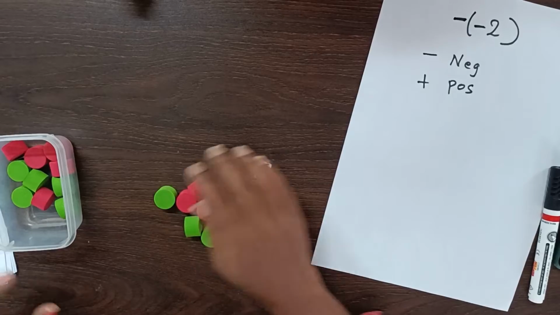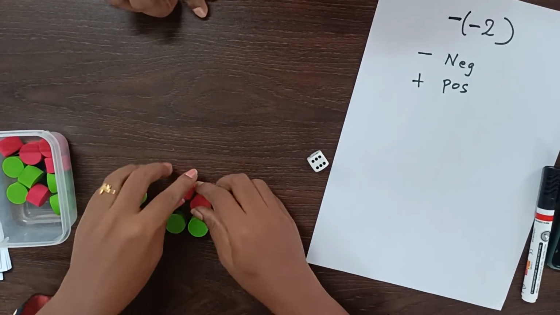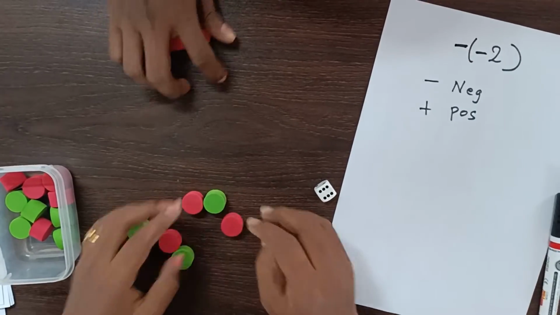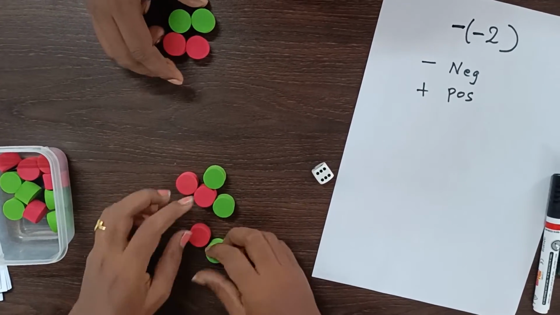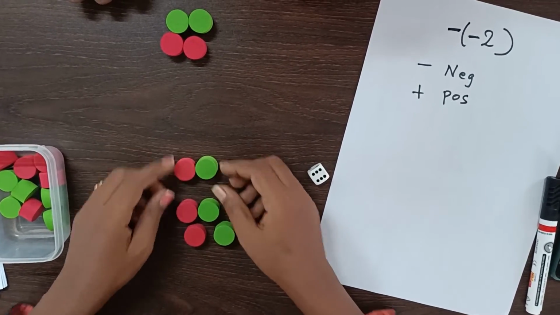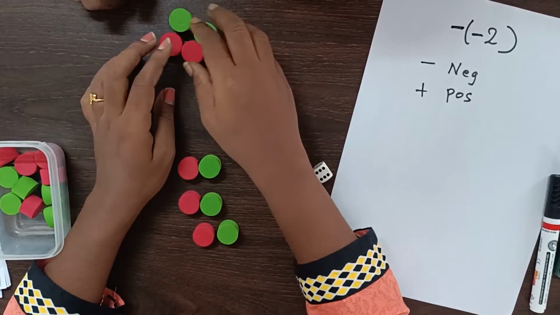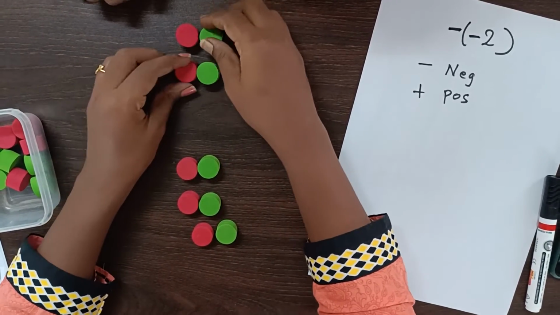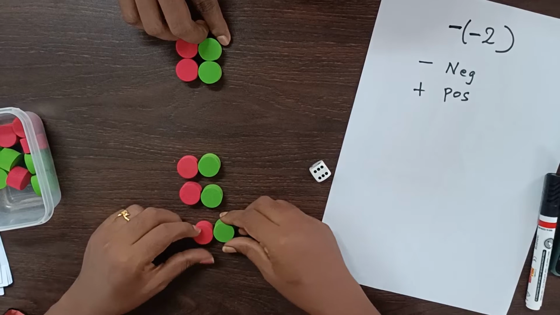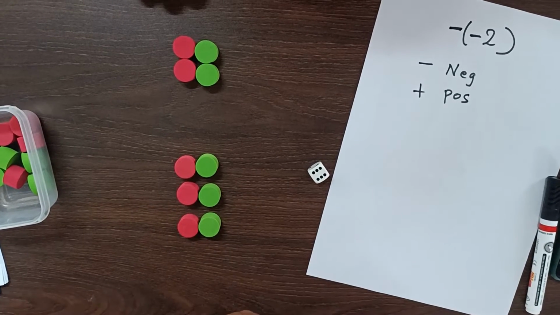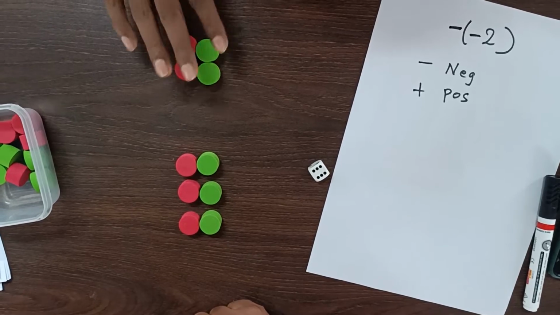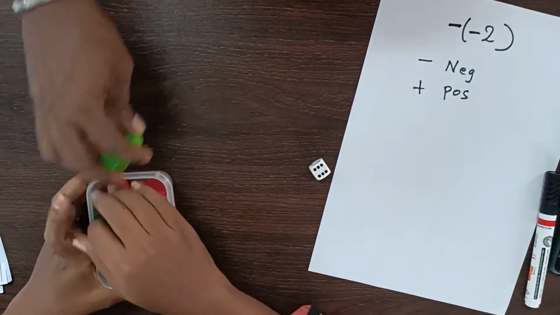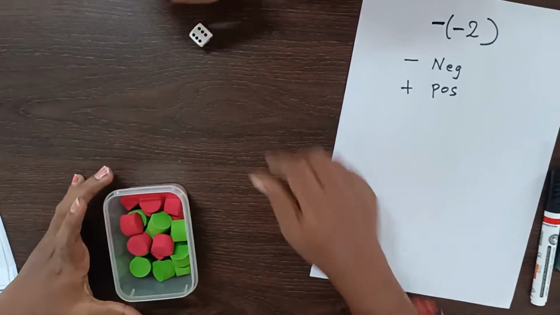Now we need to pair the red and green, red and green, red and green. Whichever team has the highest number of pairs wins. So here I win.